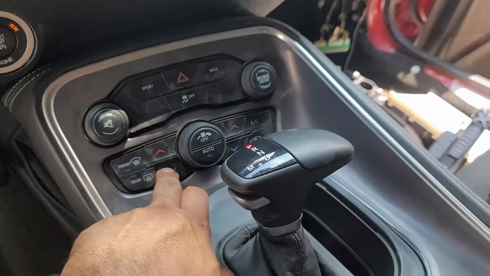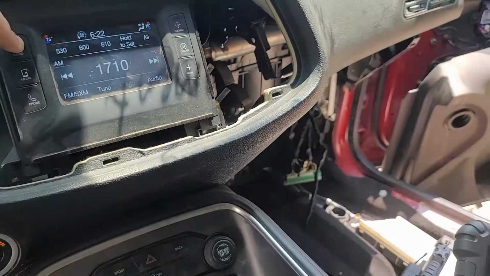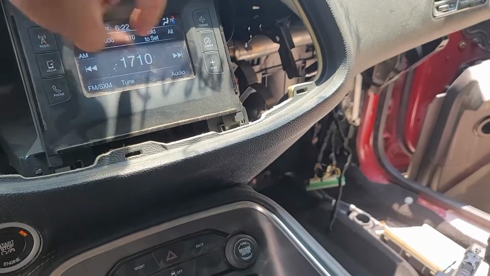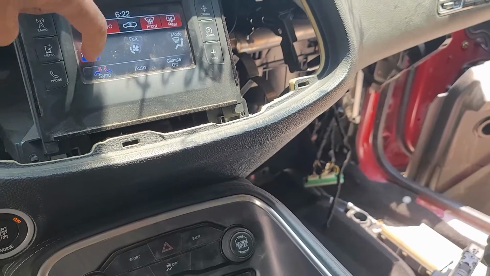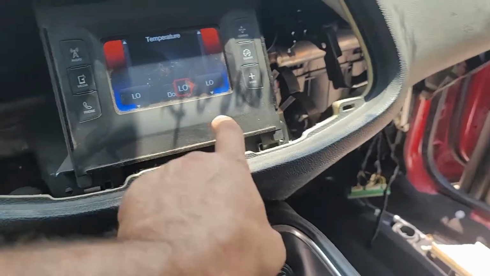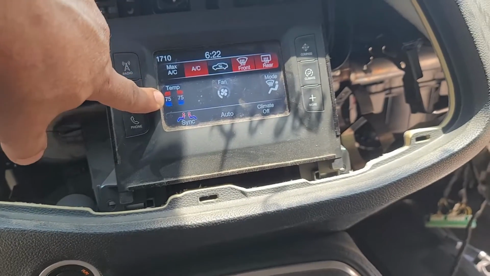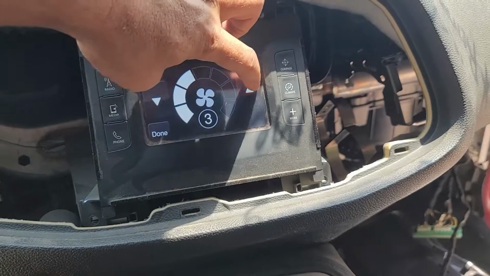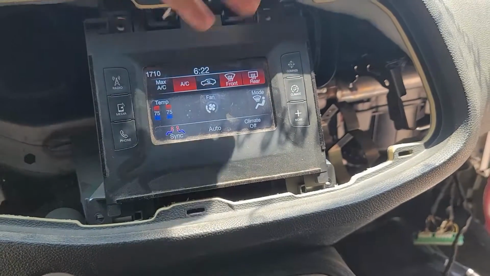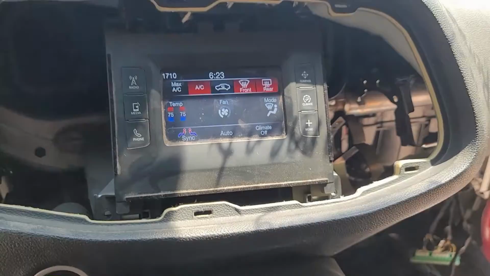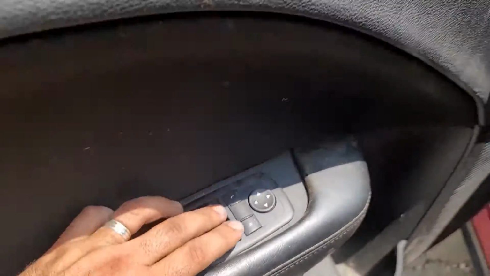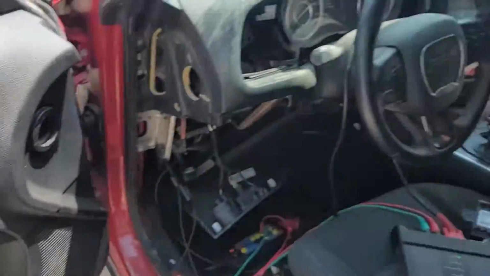As I said, we have a non-working driver side and passenger side window, the AC is not working, the blower, and the radio is not working. Let me take you to the car. As you see, the AC is not working. The radio comes on and off by itself, and even when it is on, it's not functioning correctly. Right now, if you go low on the temperature, it goes back to 75. The fan, you bring it up and say done, it's not working. So it's malfunctioning. The windows, up and down, both of them don't work.